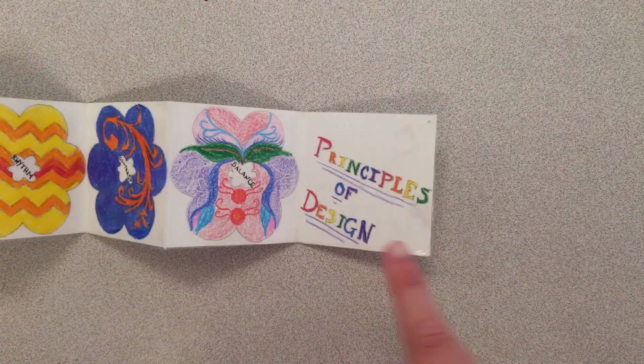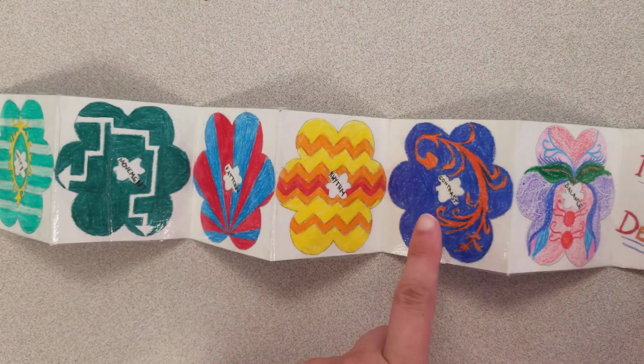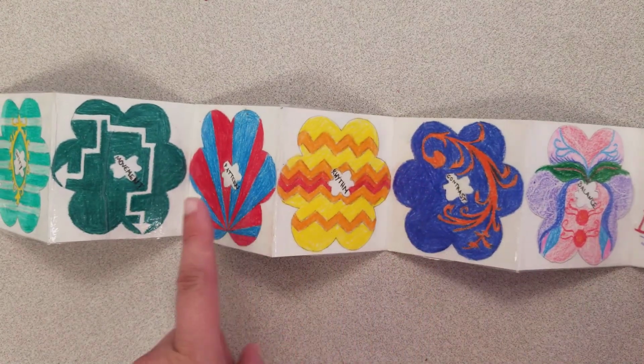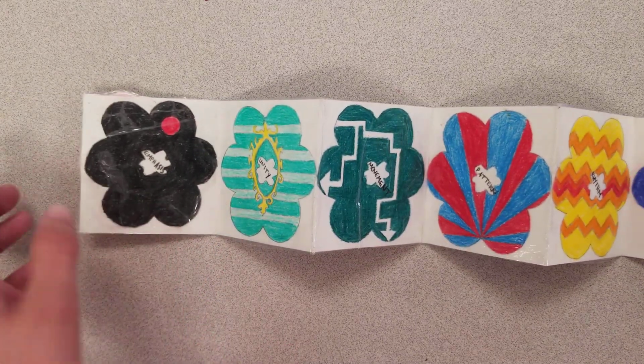And then on the other side, if we flip it over, we can see the other side says principles of design, and then we have the 7 principles: balance, contrast, rhythm, pattern, movement, unity, and emphasis. So this is what we're going to be making.